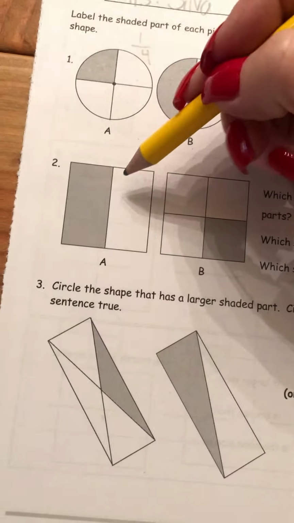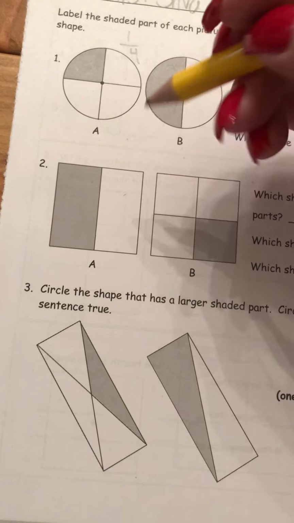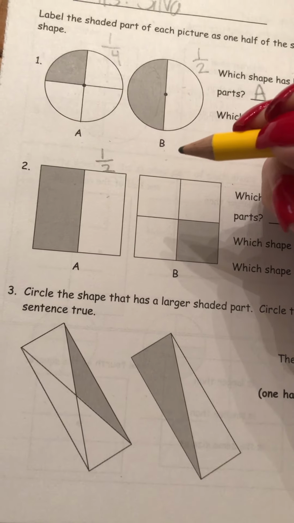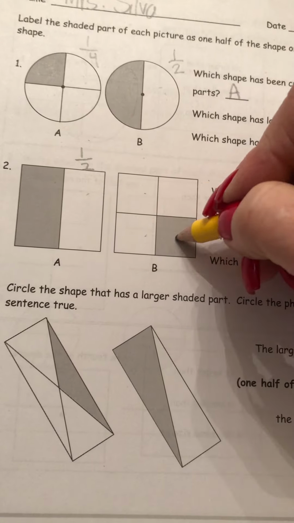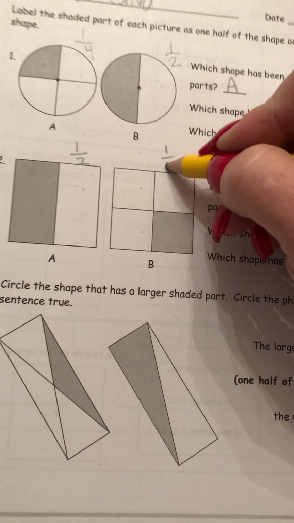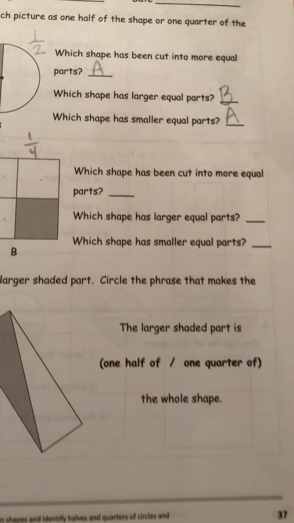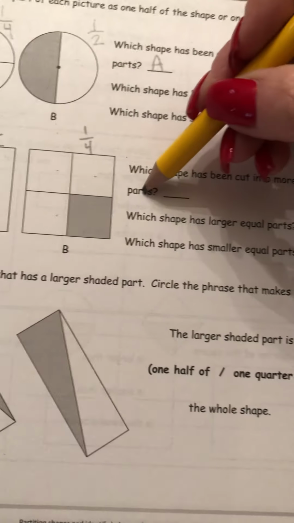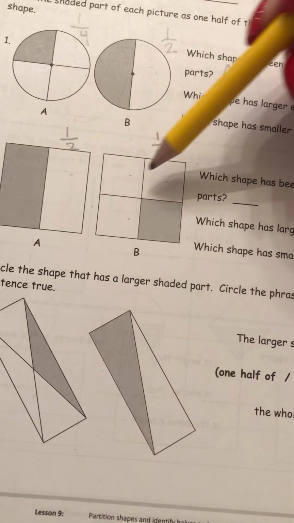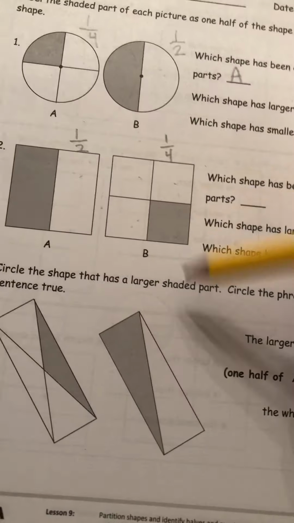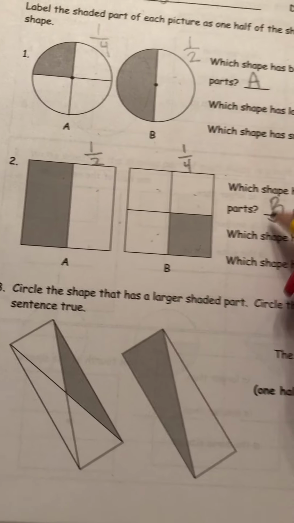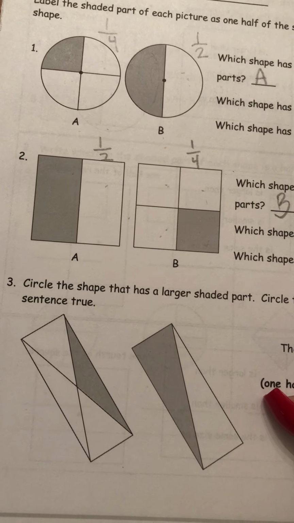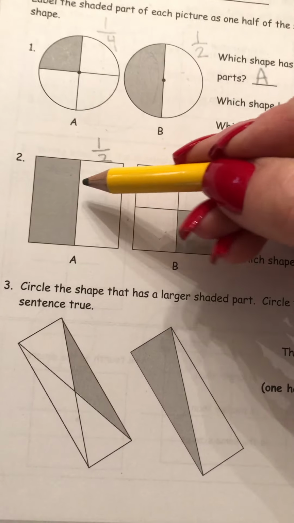Okay, so there's 2 parts. So when we write our little fraction, it looks like 1/2, and there's 4, so it's 1/4. Okay, which shape has been cut into more equal parts? 2 or 4? So it's B. Good job. Which shape has larger equal parts?